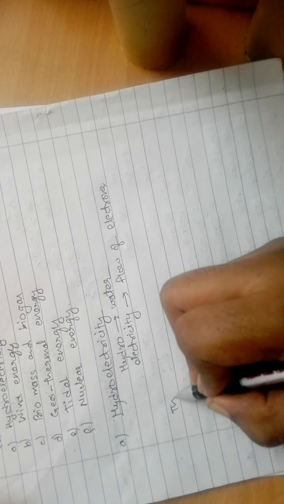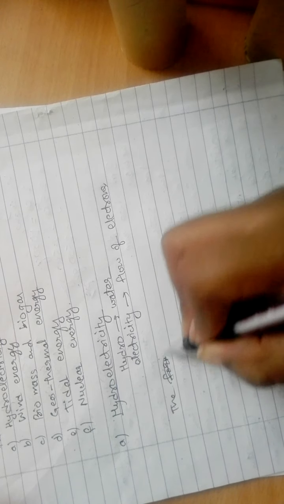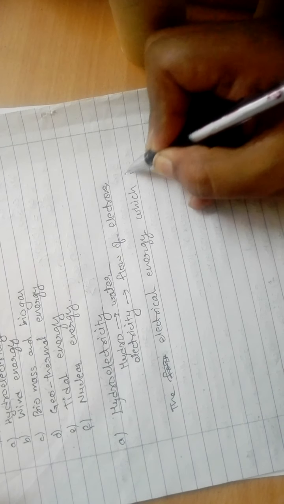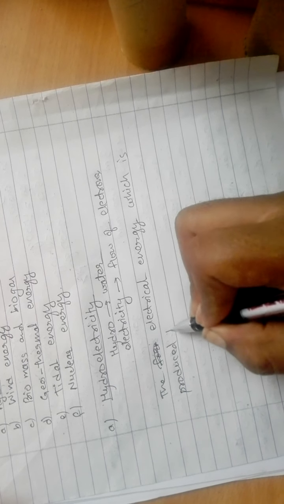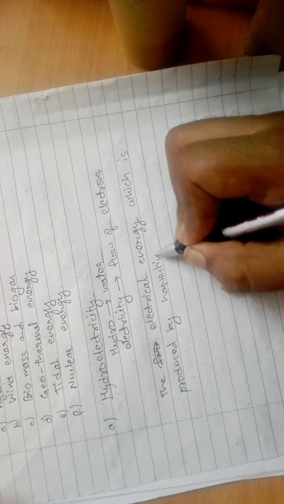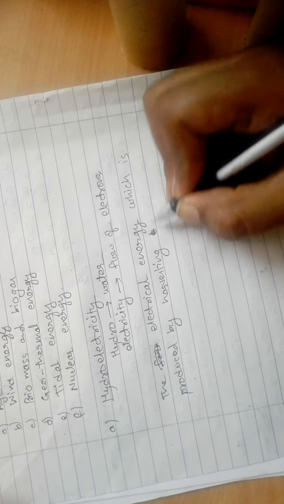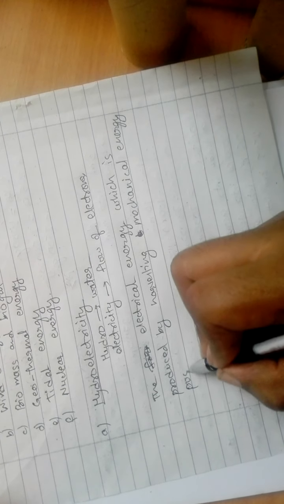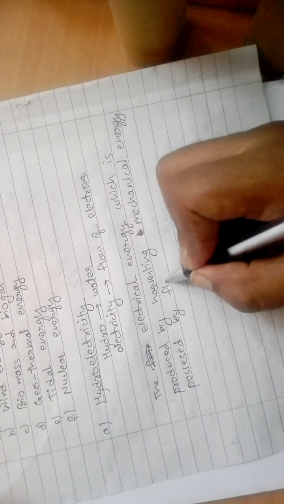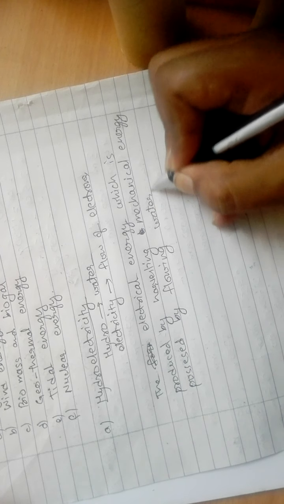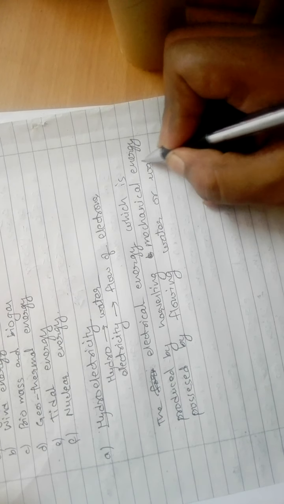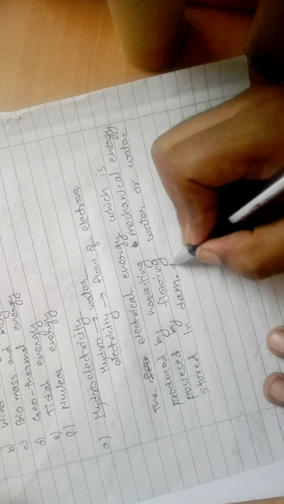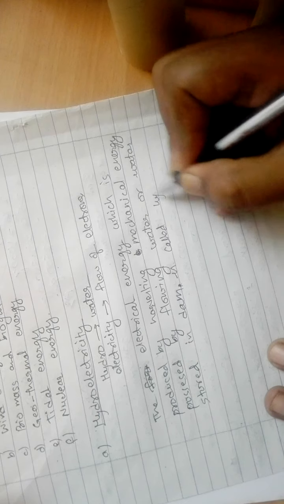Okay, so you can define it as the electrical energy which is produced by harvesting mechanical energy possessed by flowing water or water stored in a dam is called hydroelectricity.